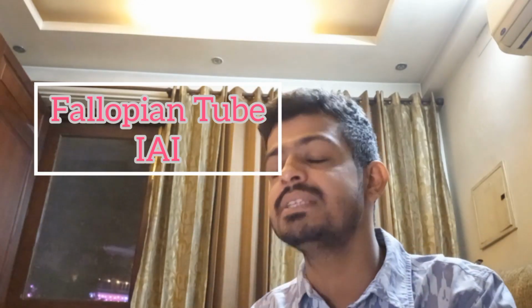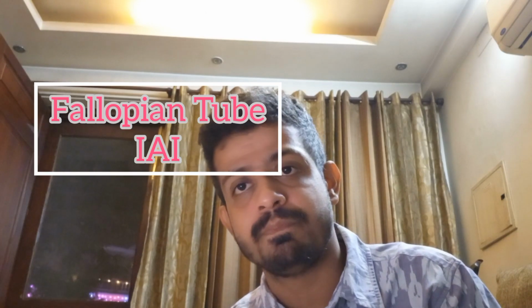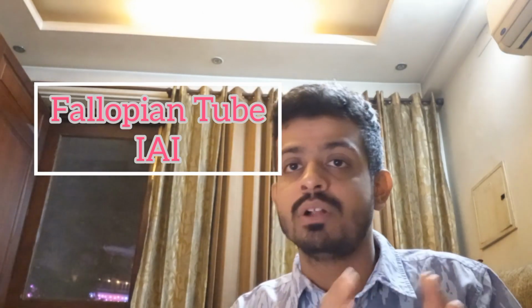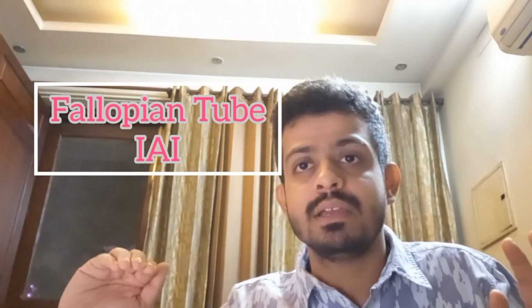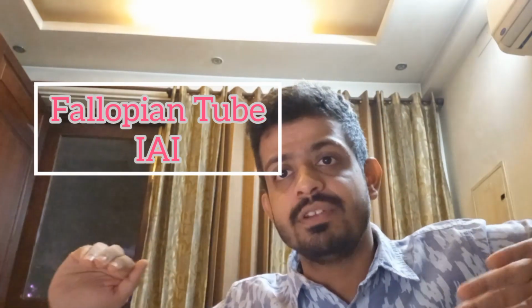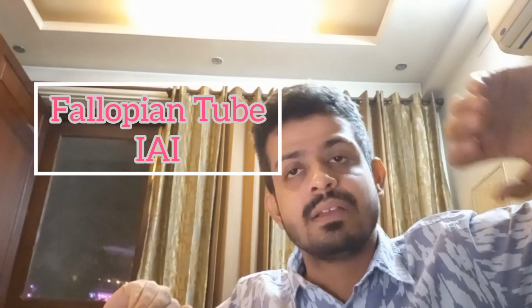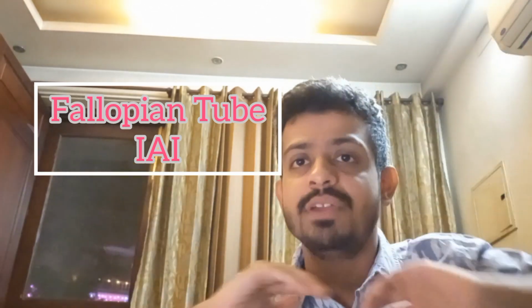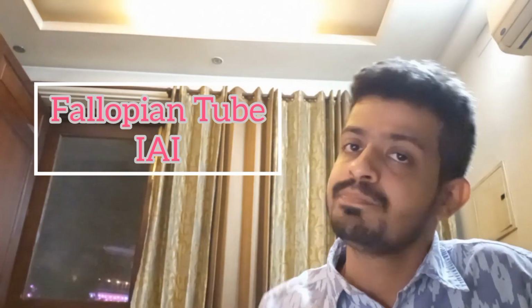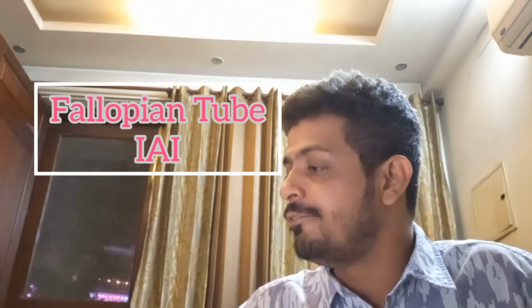If you go from the uterus towards the ovary, the first part is isthmus, then ampulla and then infundibulum, in the way we have done with the mnemonic. So IAI: isthmus, ampulla and infundibulum.